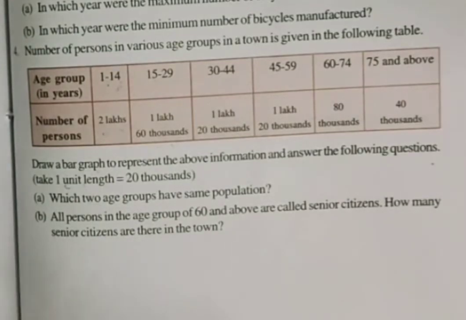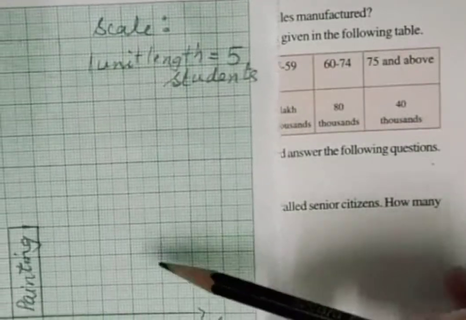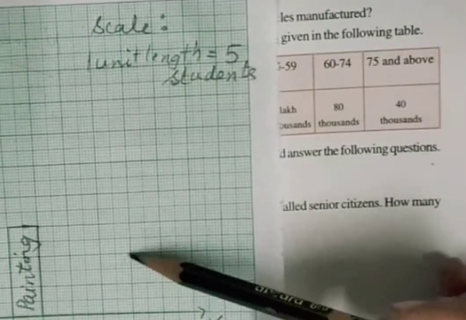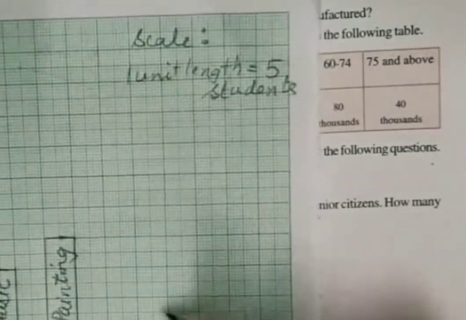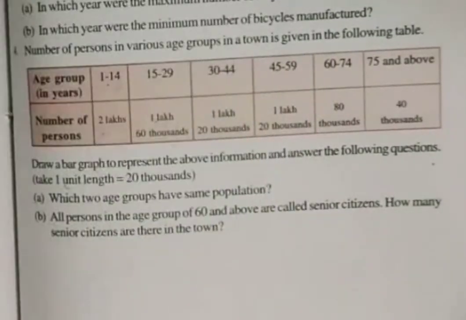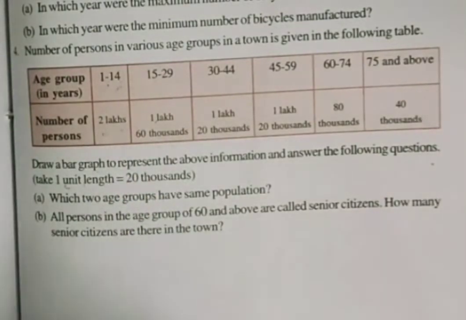Suppose we are using graph paper, and this is the bar. Can you show somewhere, like this is one person, this is second, third? How many unit lengths do we require? 20,000, not only 20,000, 2 lakhs, so it is not possible. That's why we are taking the scale in a manner so that we can draw on our paper.